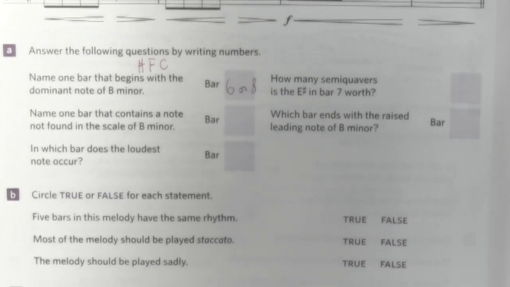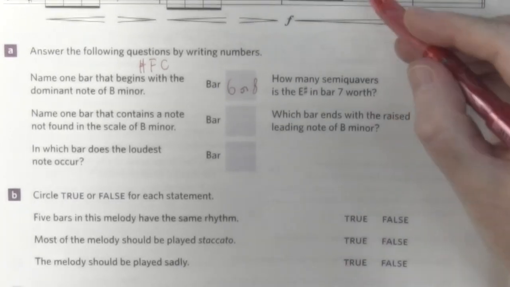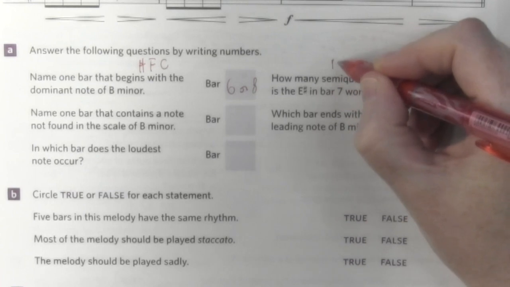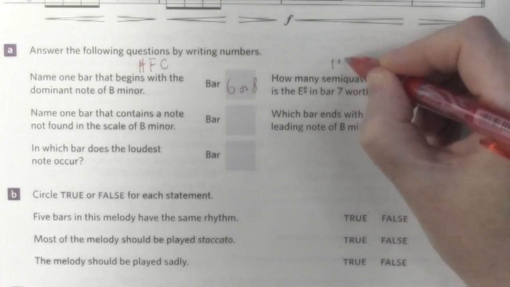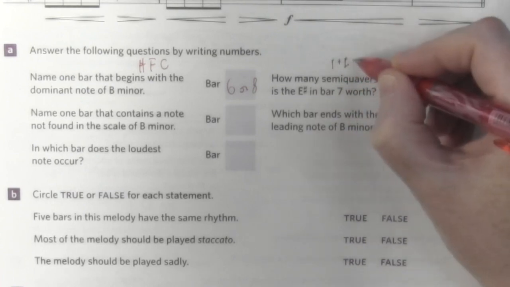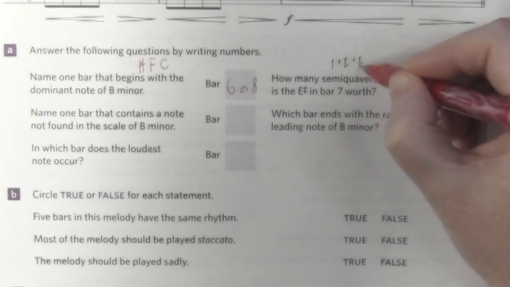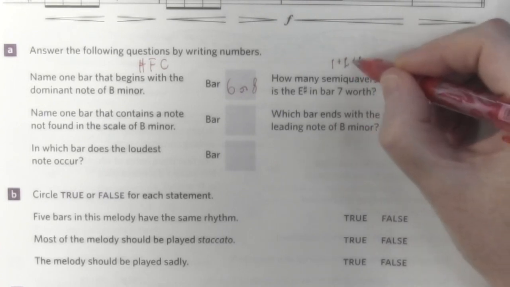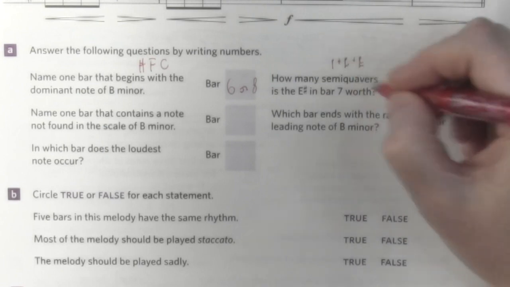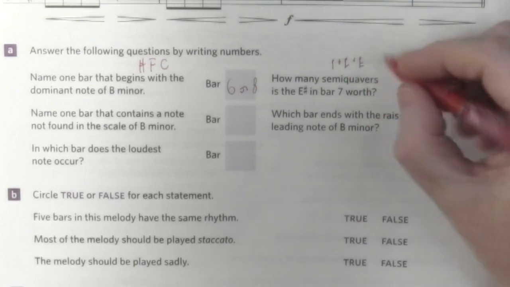How many semiquavers is this E sharp in bar 7 equal to? This E sharp is a double dotted crotchet. Now let's go in order. We have one crotchet plus a dot, which is a quaver, plus another dot, which is half of the half, a semiquaver. So that's the thing. The semiquavers within a crotchet are 4.